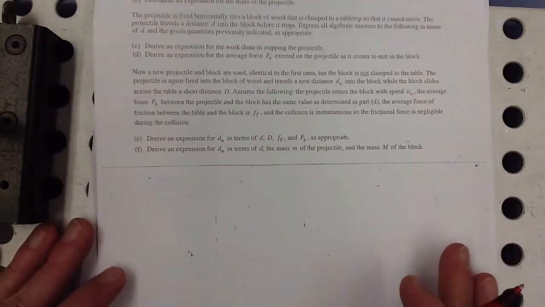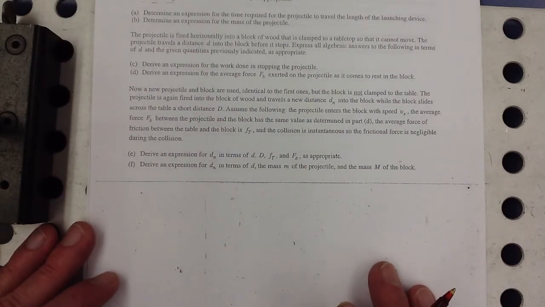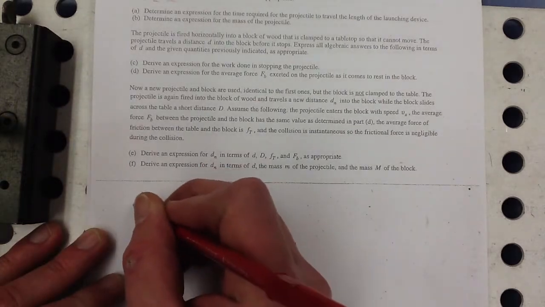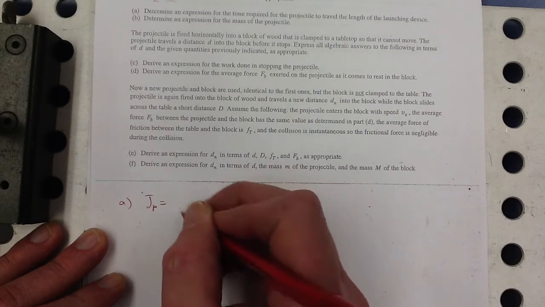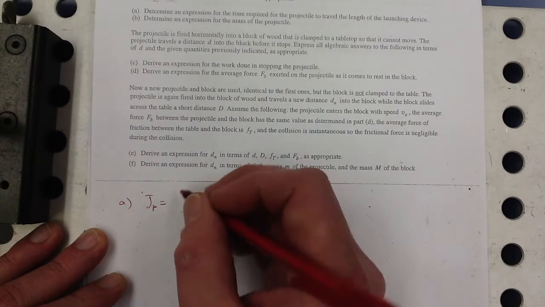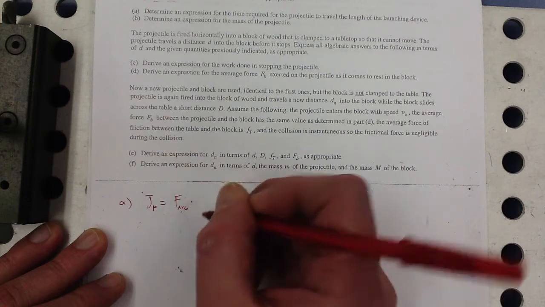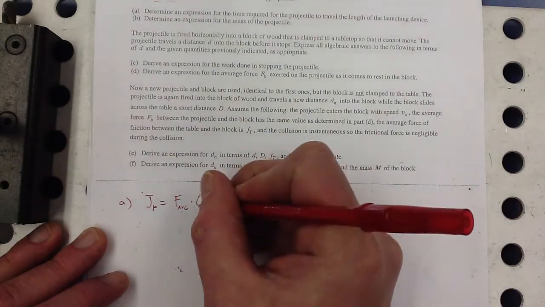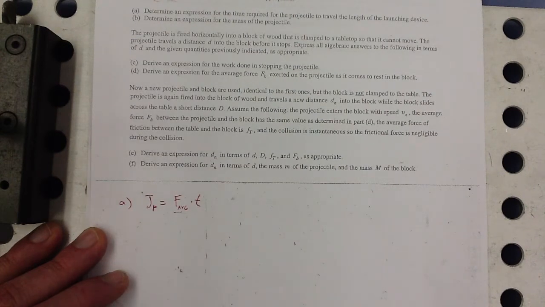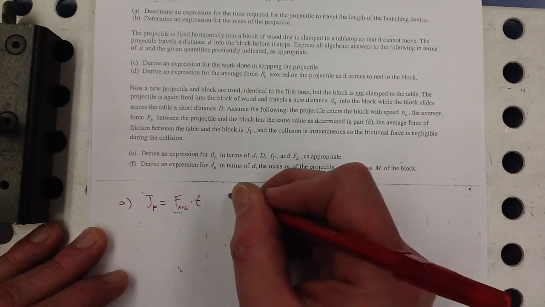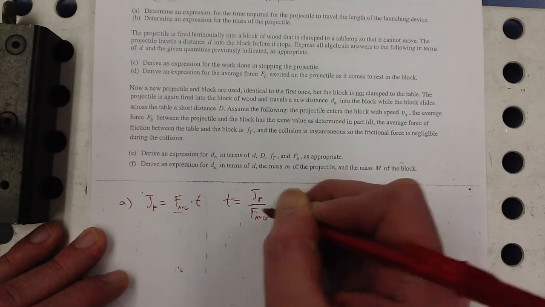In part A, they want us to determine an expression for the time required for the projectile to travel the length of the launching device. Well, we know that impulse is equal to force times time, or the integral, but since they're talking about an average force here, we can use average force times time. That's like the average value of the thing, so we don't have to do the integral since they gave us the average force. And that means that time is equal to Jp divided by average force.